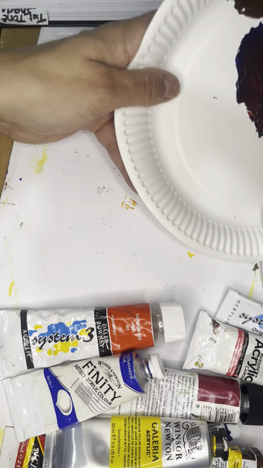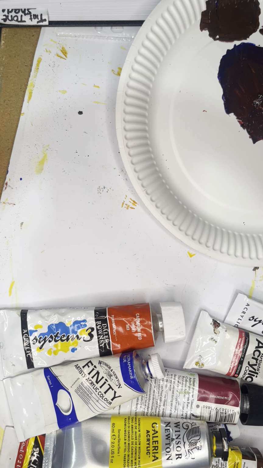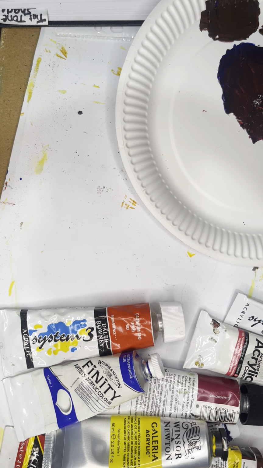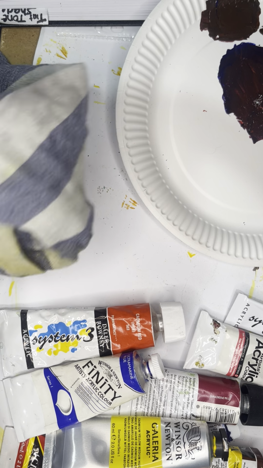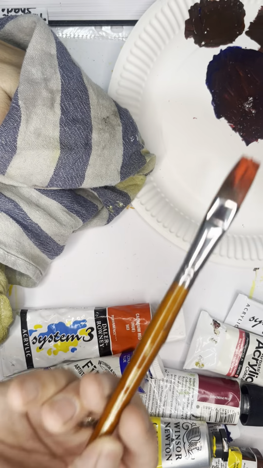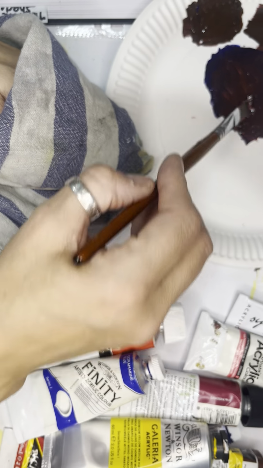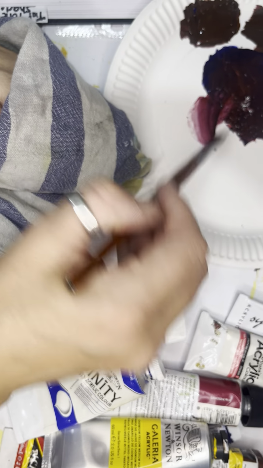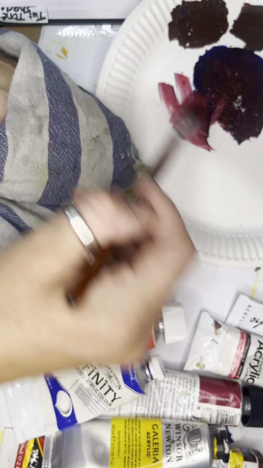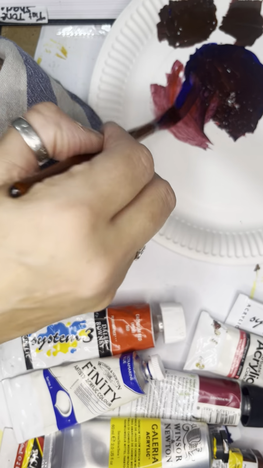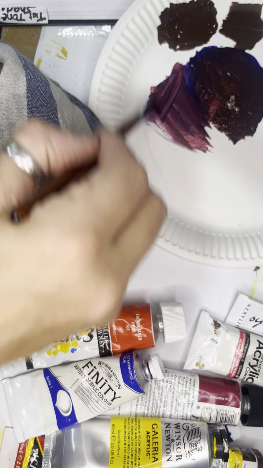Just washing my brushes out. Oh, hang on a sec. There's a bit of red still on my... see, look, I've got quite a bit of red still. Where's the camera? Here, look. So there's a bit of red still on it. So that's making a purple.